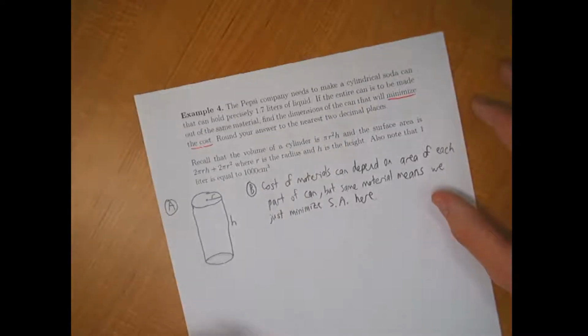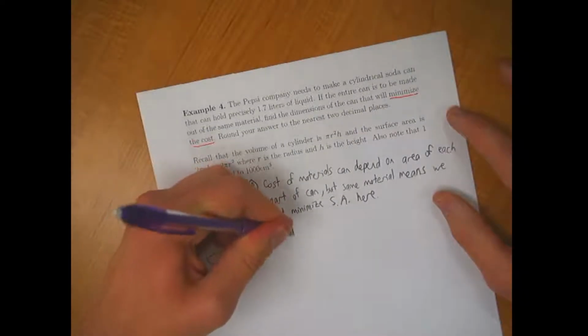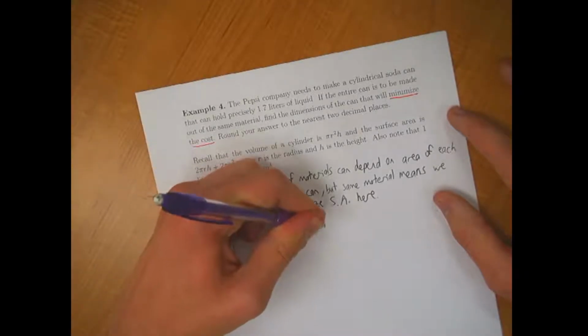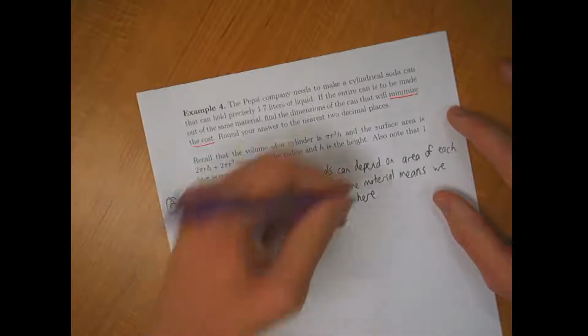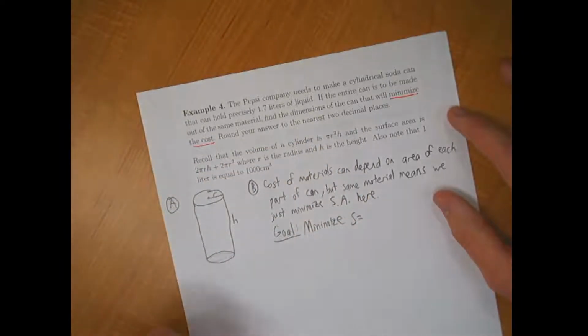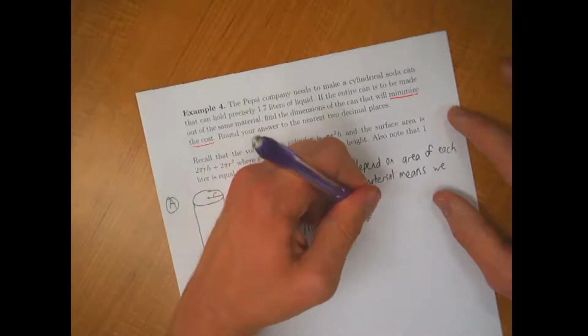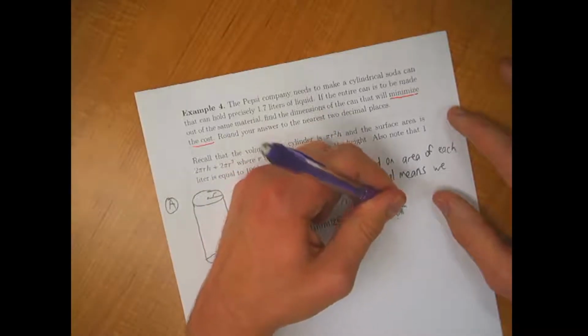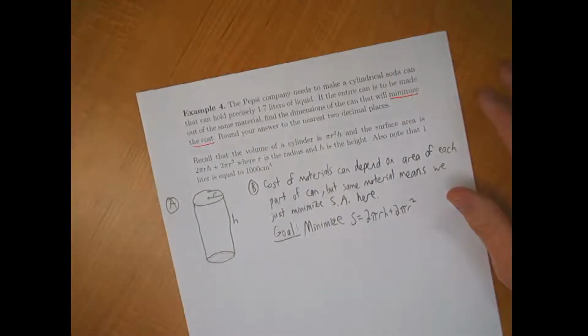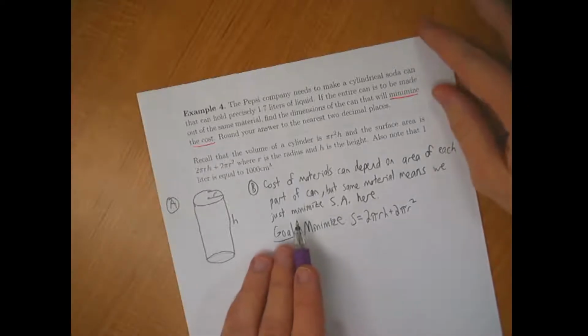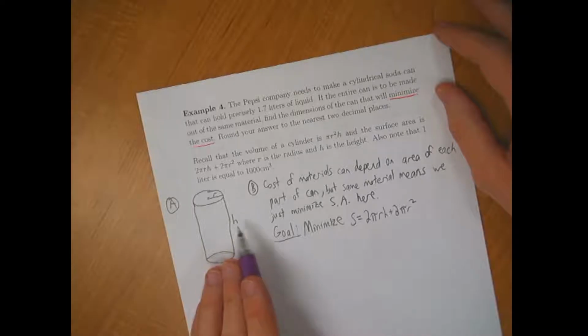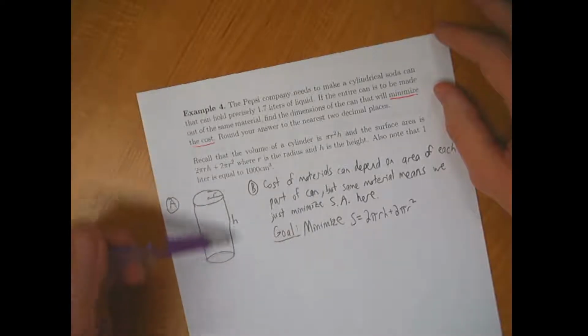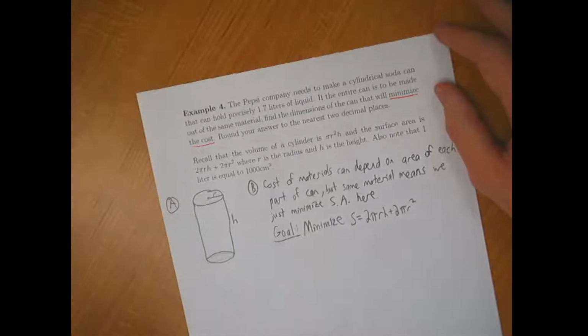Okay? So then our goal is to minimize S equals, which the problem gives us as 2 pi r h plus 2 pi r squared. Okay? So like I said, even though the cost of materials can depend on the area of each part of the can, as we'll see next time, the same material and the fact that we only need the dimensions, we don't need the actual cost, means it suffices to focus just on the surface area here. But we'll get a bit more into the details of that next time.